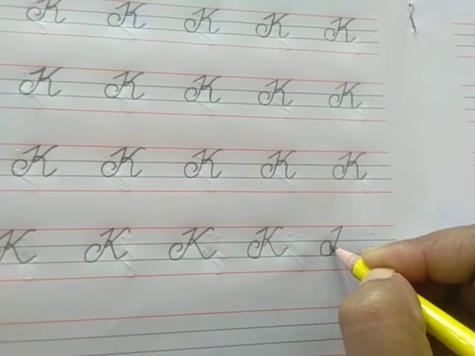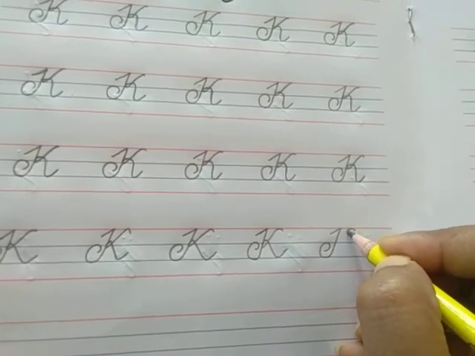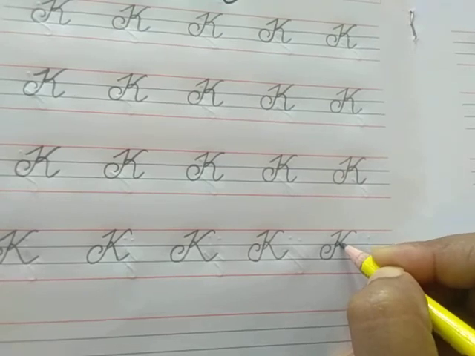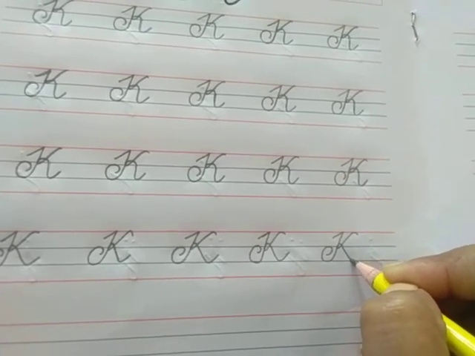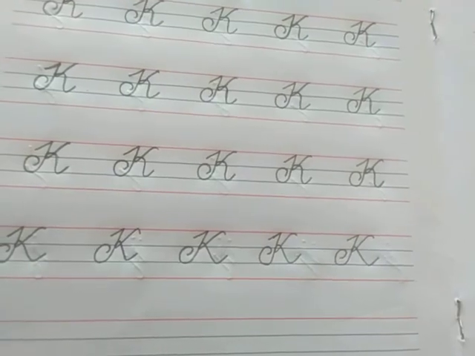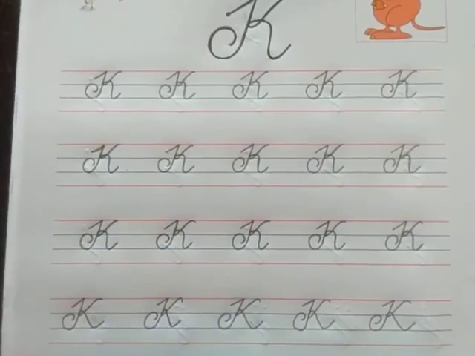Curve with a loop. From this point, second line, loop, then third line, dragging up the pencil, leave it. So this is letter K.